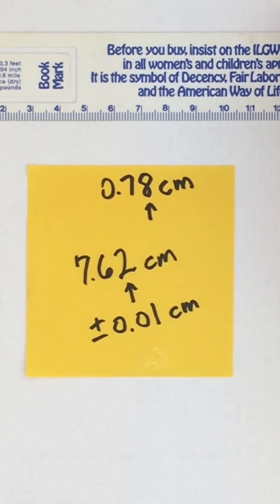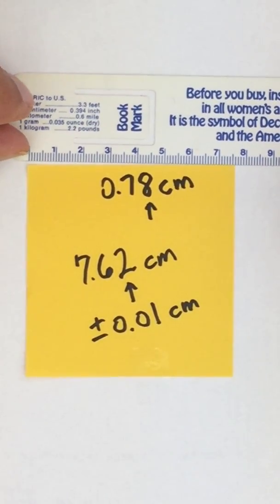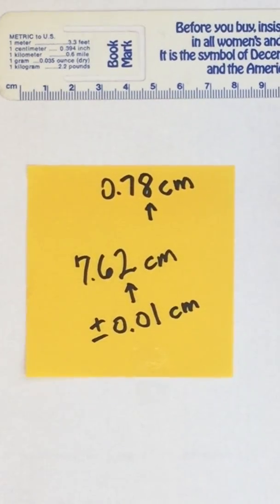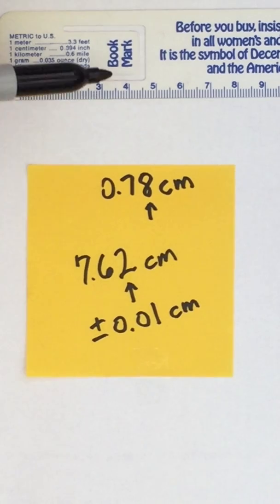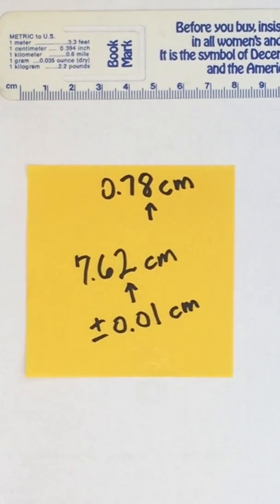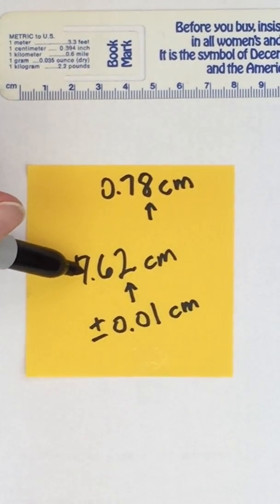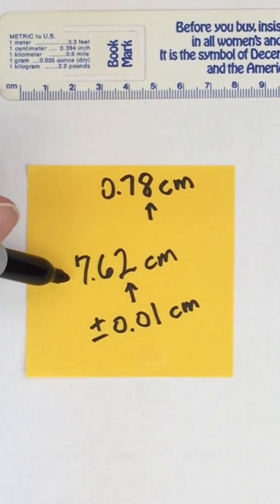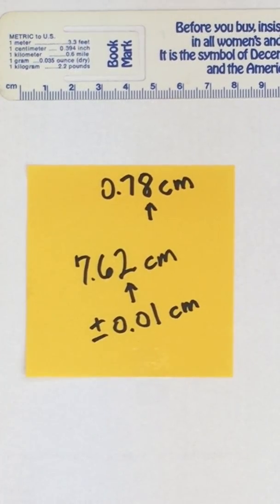Well, you saw that it was much easier to measure the larger object than it was the smaller object, and that's the major reason. So 2 significant figures, plus or minus 0.01 centimeter, 3 significant figures, plus or minus 0.01 centimeter. I have more trust in this number than I do in this number because it has more significant figures.